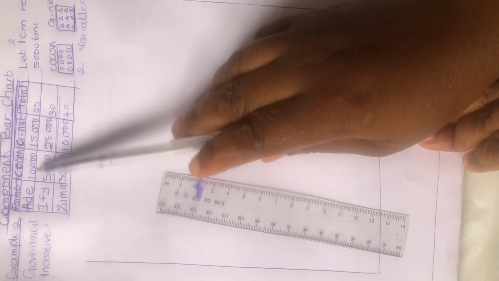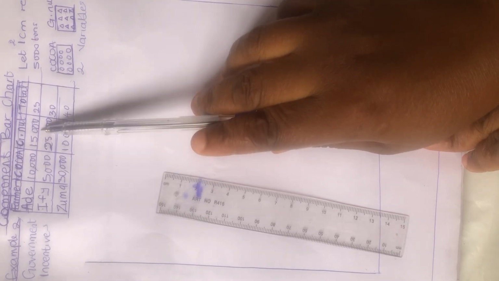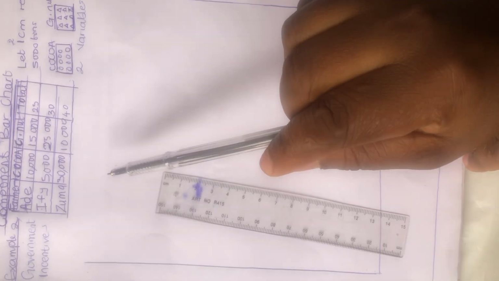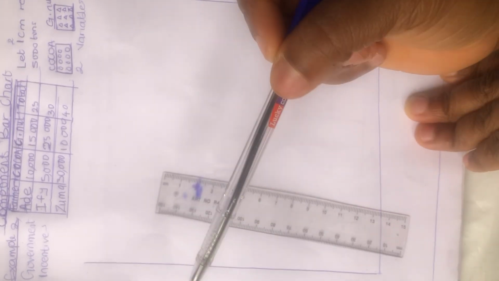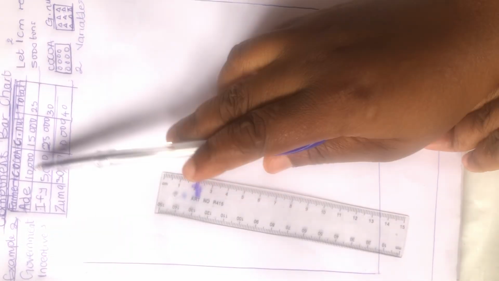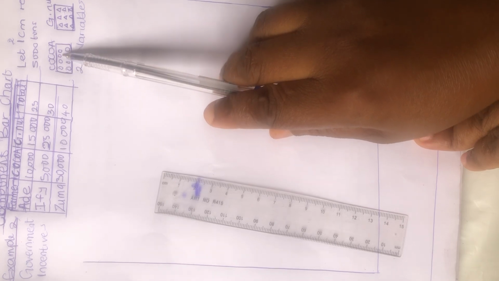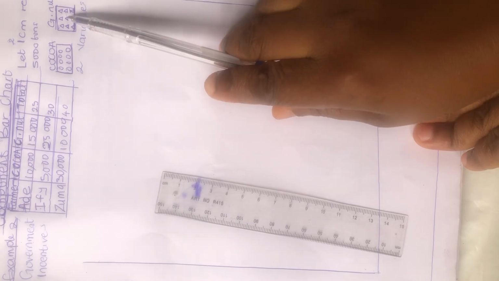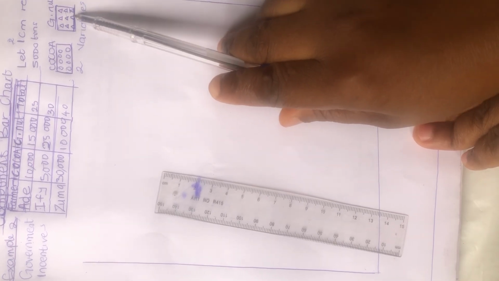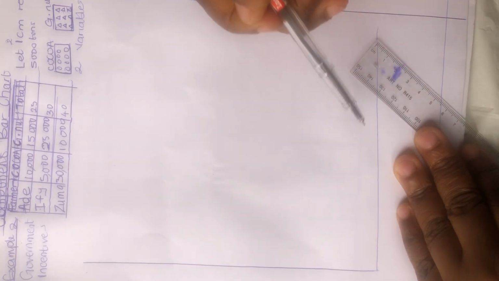Remember I told you that to construct your component bar chart, you need to total the two components given, having in mind that a component bar chart is used when we are looking at two variables or two components, which is cocoa and groundnut. So here you can see the keys set out. While constructing the rectangular bars, cocoa will be designed with circles in the bar, while groundnut, triangles in the bar. Here we have our vertical line and here we have our horizontal line. So let's start.